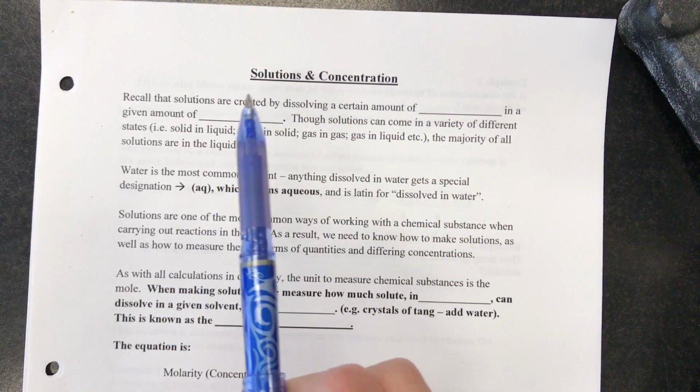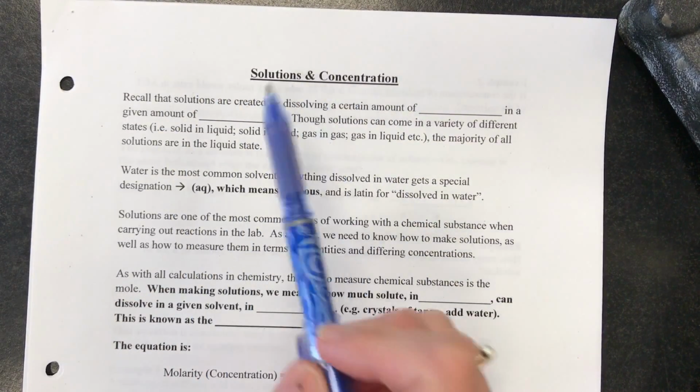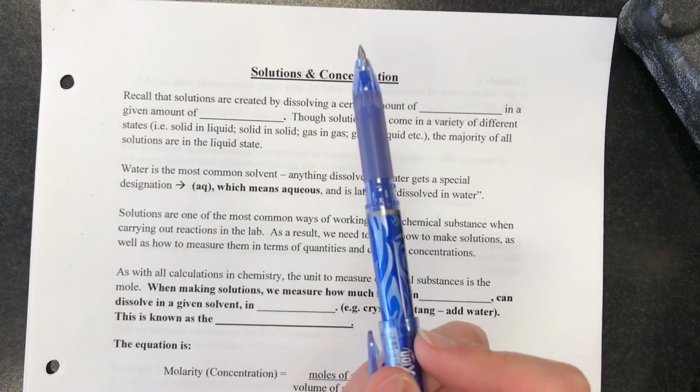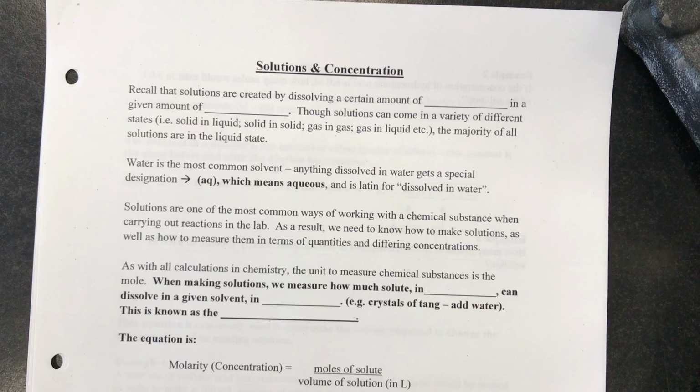Today we are looking at solutions, again, specifically around concentration. What is concentration and how do we calculate and measure concentration? Last class we talked about types of solutions and solubility curves.